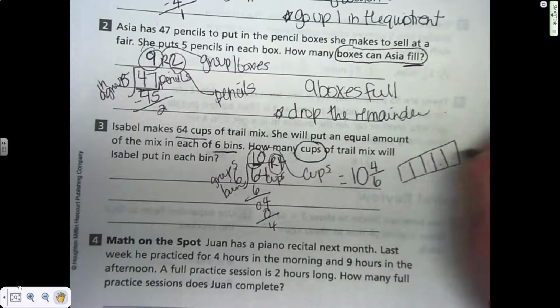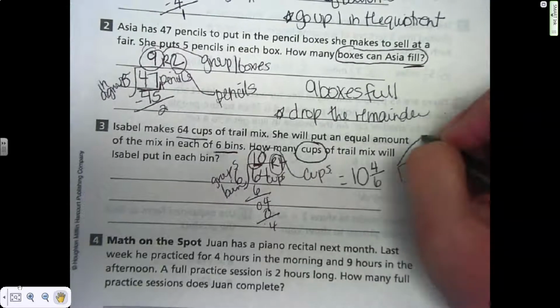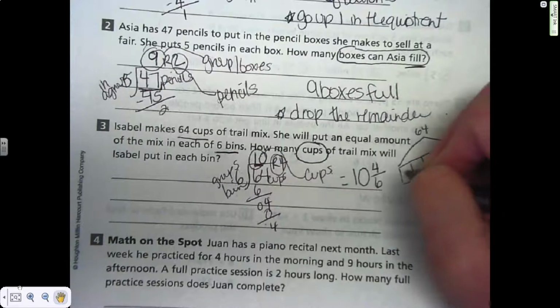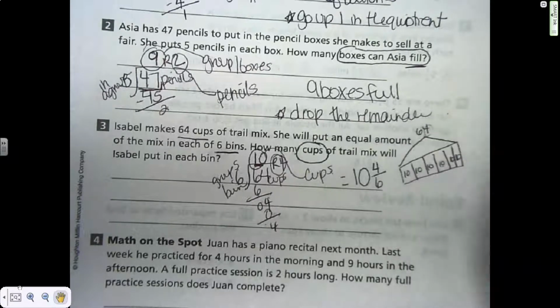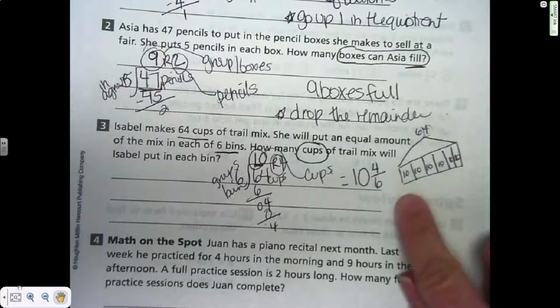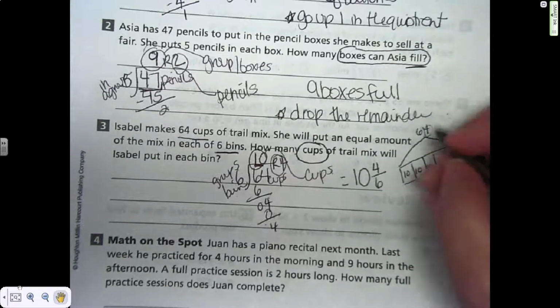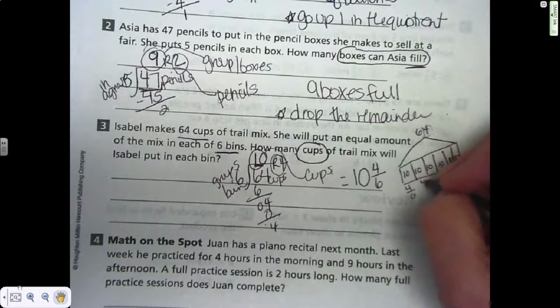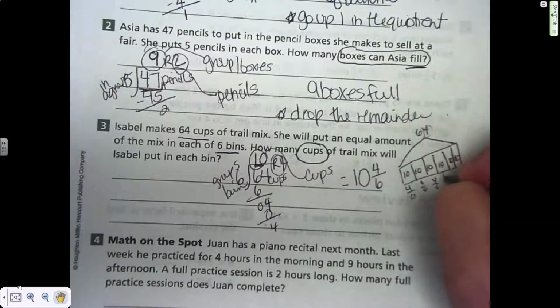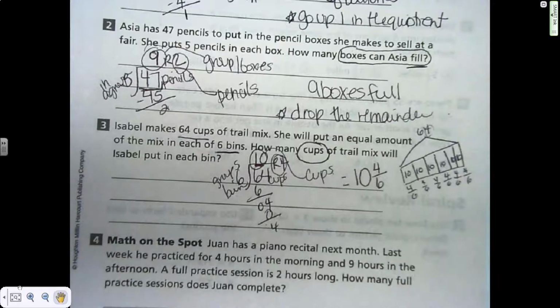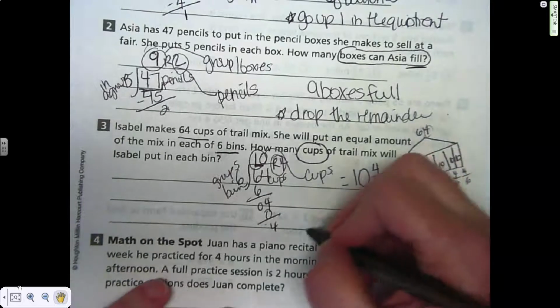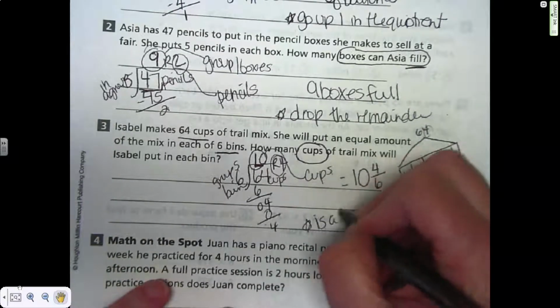1, 2, 3, 4, 5, 6. I know all of this is 64 cups. So if I put 10 in each of these, that's only 60. So I've got 4 more cups I've got to do something with. Well, this isn't enough to put 4 in each. So then I would just put pieces in each. I wouldn't put the whole cup, just 4/6 of a cup. So this would be a time where our remainder is a fraction.